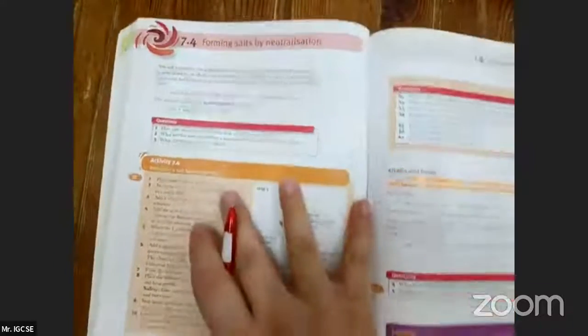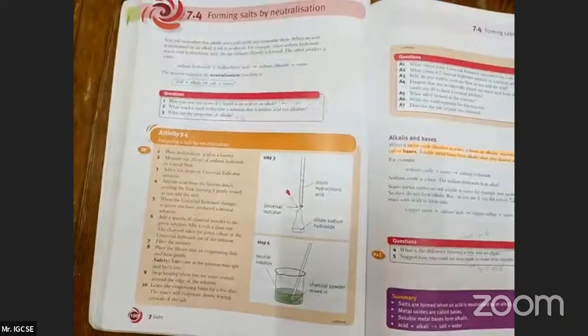Okay, so how did you do in Year 9? Can you see the difference compared to Year 10, 11?